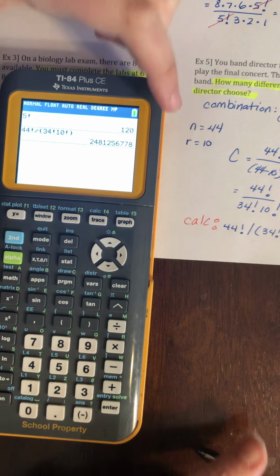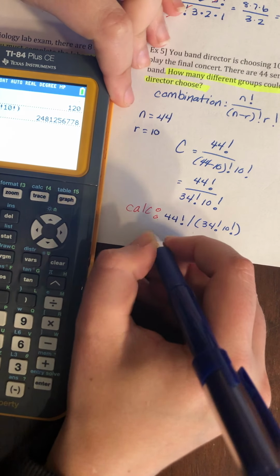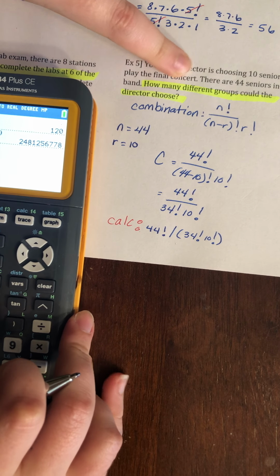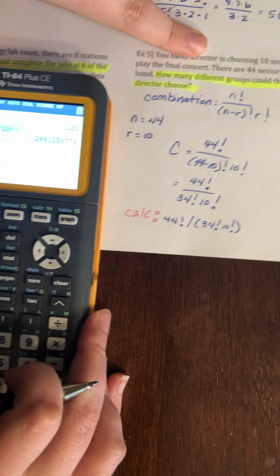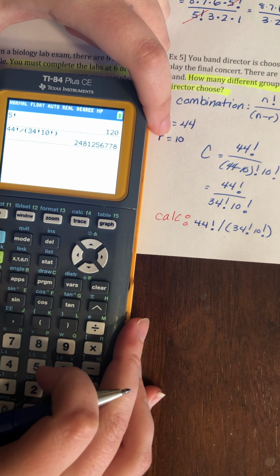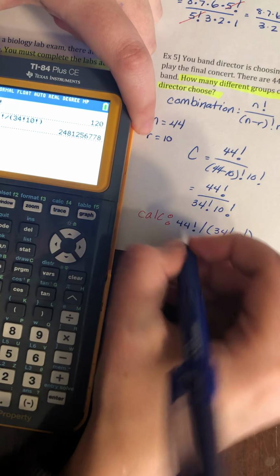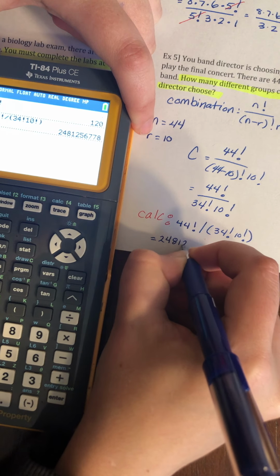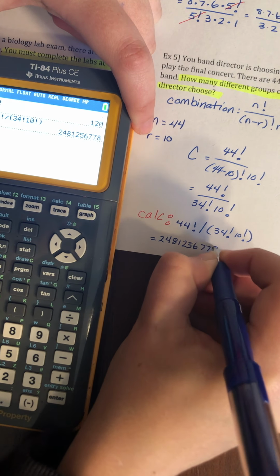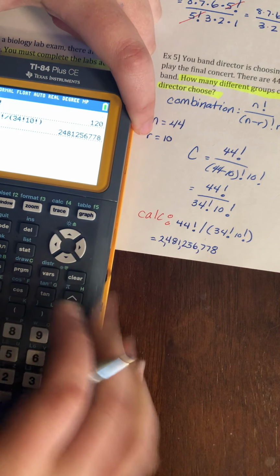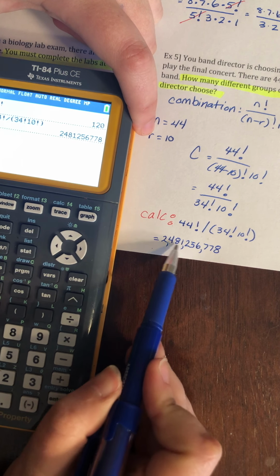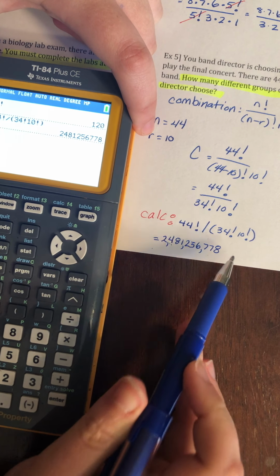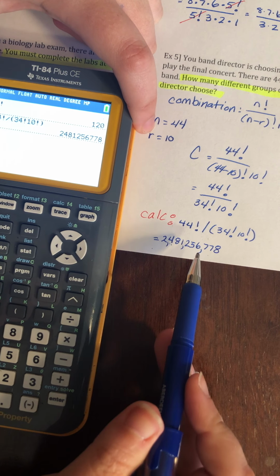And that's why we want to use our calculators, because sometimes it's going to be very large. So if there are 44 seniors and you're picking 10, even if order doesn't matter, there's still going to be 2,481,256,778 different groups. And that's with order doesn't matter.